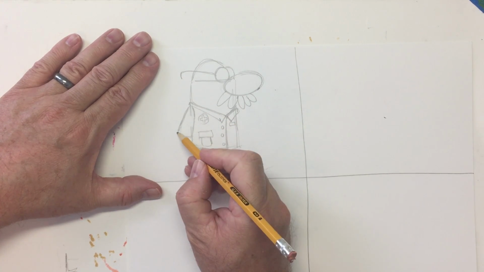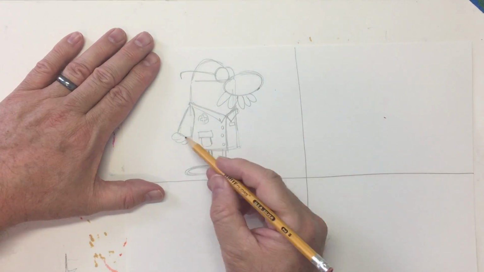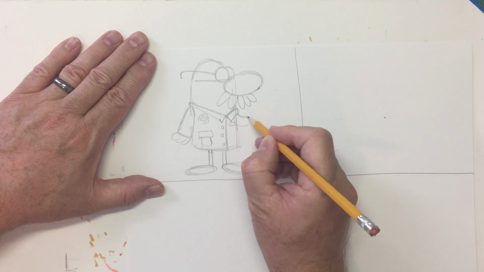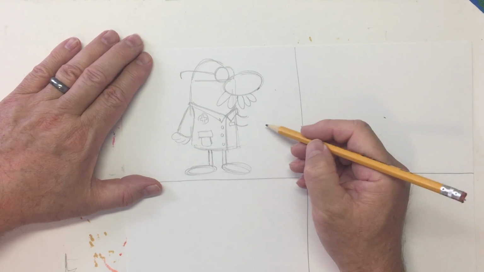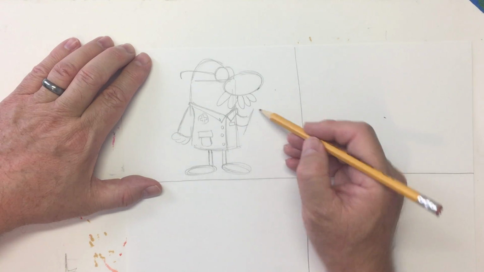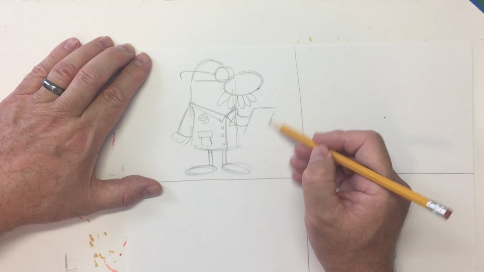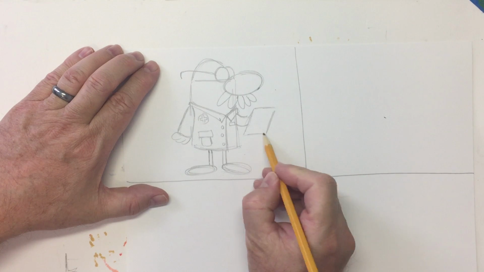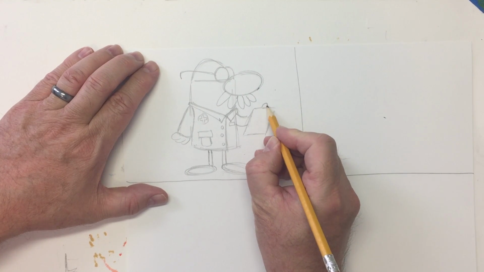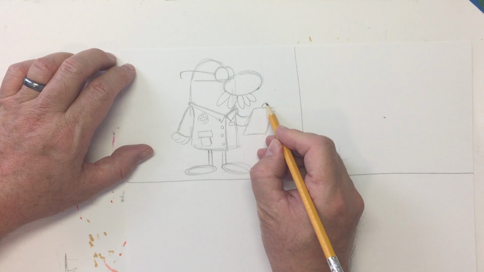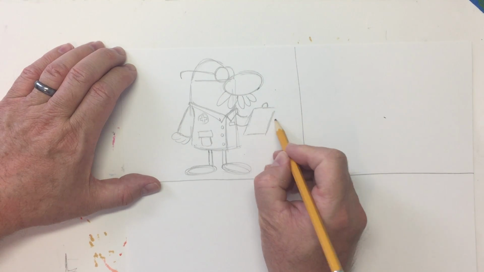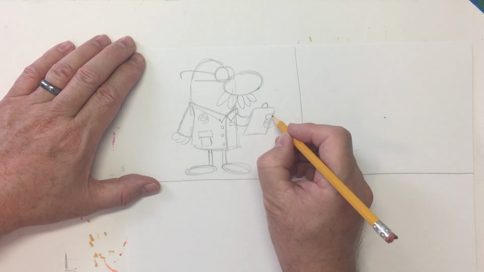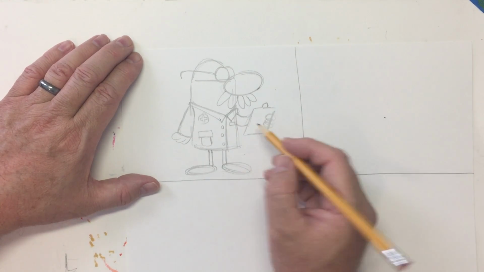Triangle shape, and just put some fingers poking out of the bottom of that lab coat. Now on this side, a little tiny elbow macaroni, real small. He's looking at somebody's medical chart. So make a rectangle, but it's slanted. It's a clipboard. Little curved line at the top, and he's holding it, so give yourself 1, 2, 3 fingers. All right, that will finish off later.